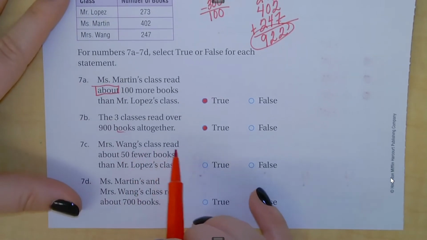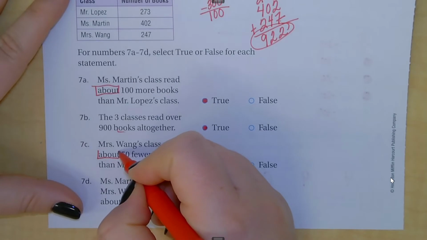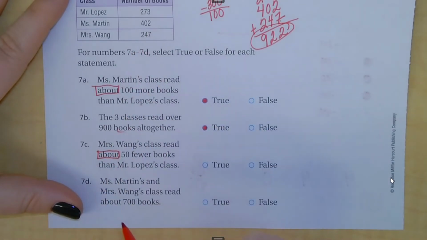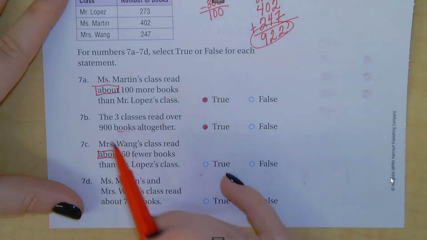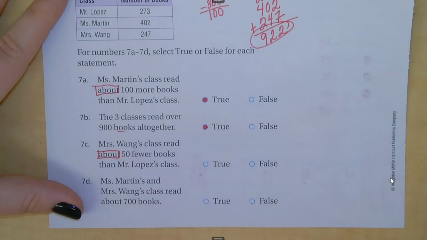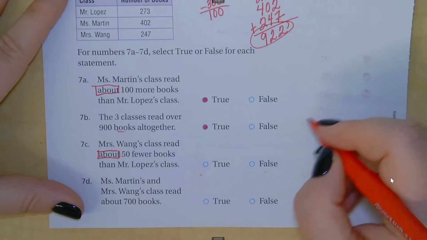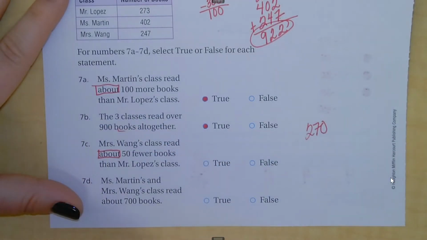Mrs. Wang's class read about 50 fewer books than Mr. Lopez's class. I see about. Am I going to look up here and guess? Absolutely not. So Mr. Lopez rounded to the nearest 10. I said to the nearest 10 because our estimation is to the nearest 10. So Mr. Lopez to the nearest 10 would be 270.